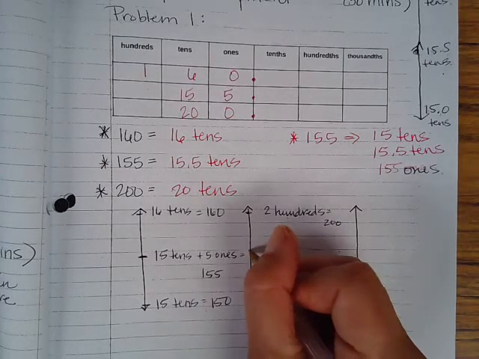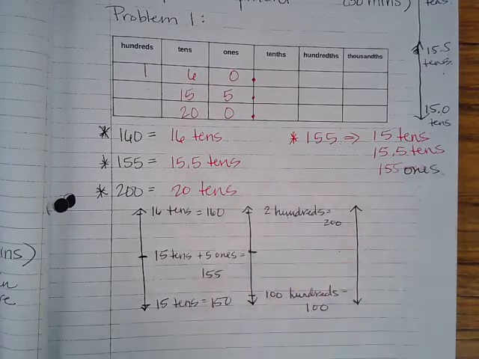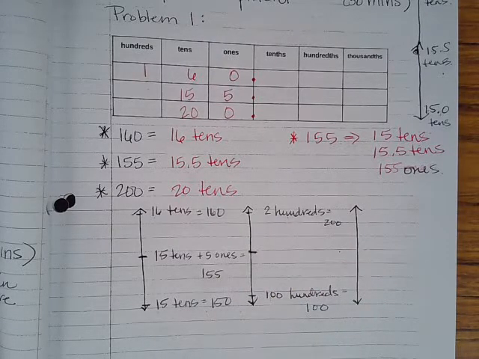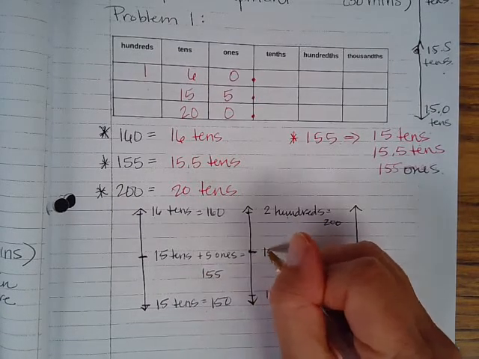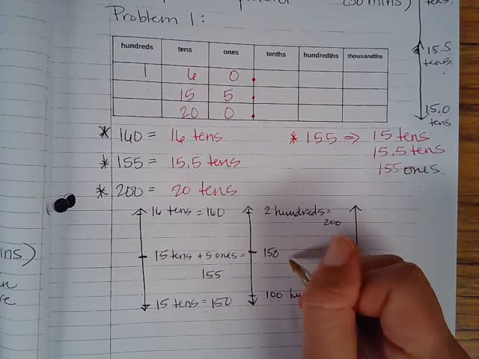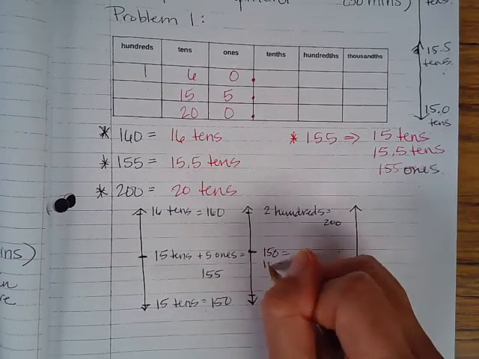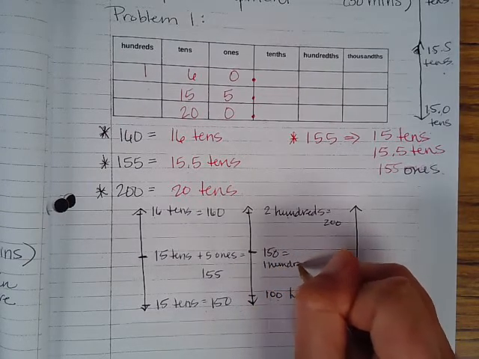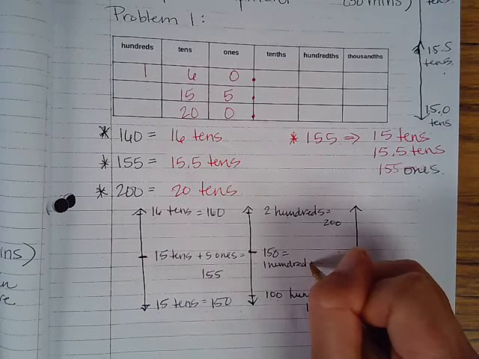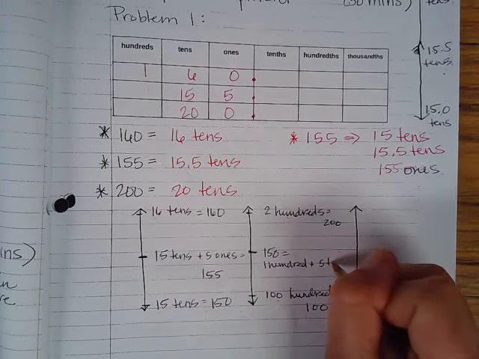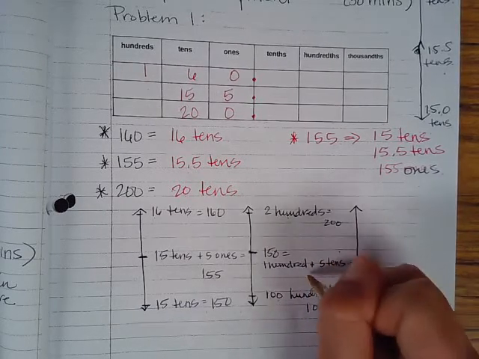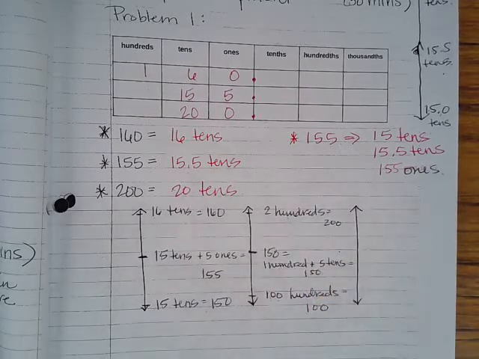What do you think would be in between 100 and 200? It's going to be 150, which is equal to 100 plus 5 tens, which is equal to 150, right?